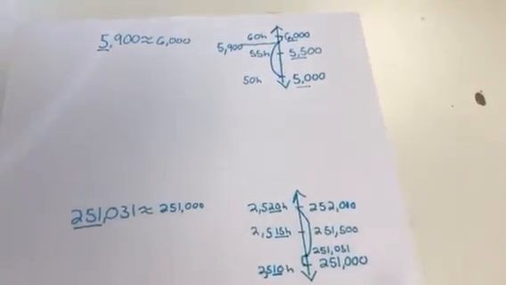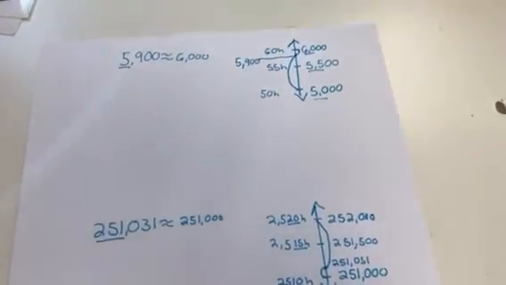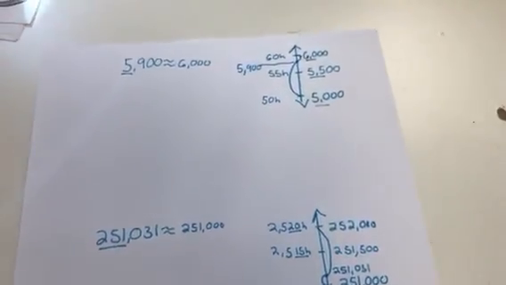Hopefully this helps you understand how we were rounding numbers in 4th grade this year. If you have any questions, feel free to write them down and talk to your teacher about them.